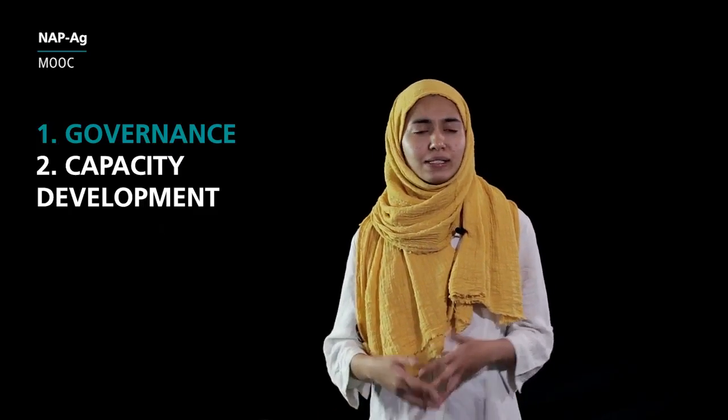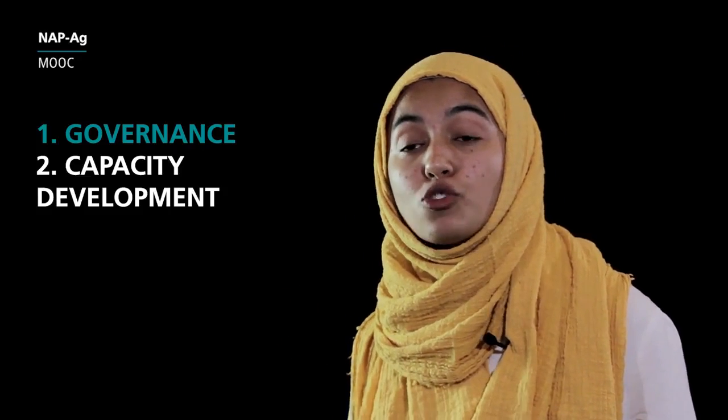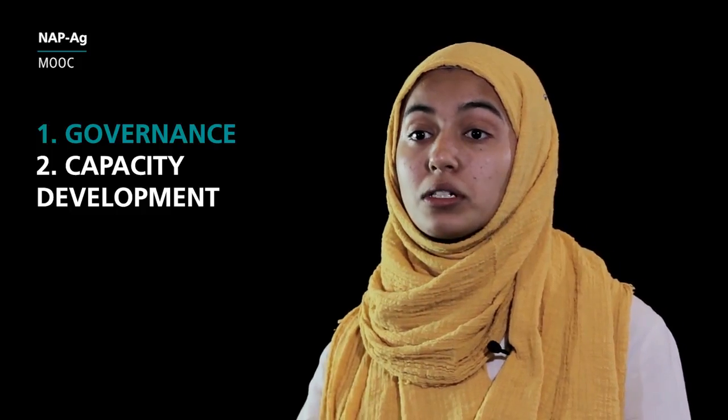Number 2, shared capacity development. Many of the planning technical skills, managerial skills, etc. are common to mitigation and adaptation. Countries can plan joint skill assessments and long-term capacity development interventions. This can range from training of academic institutions to incorporating climate change into school curricula.